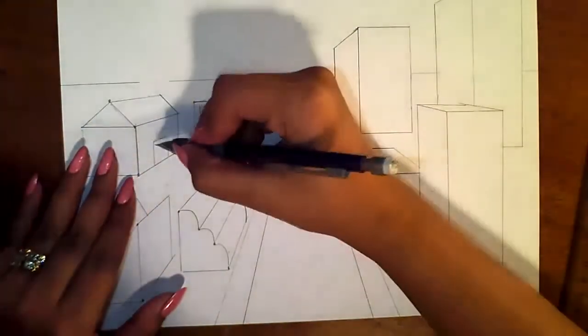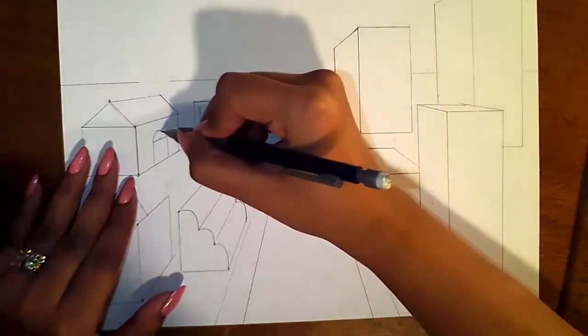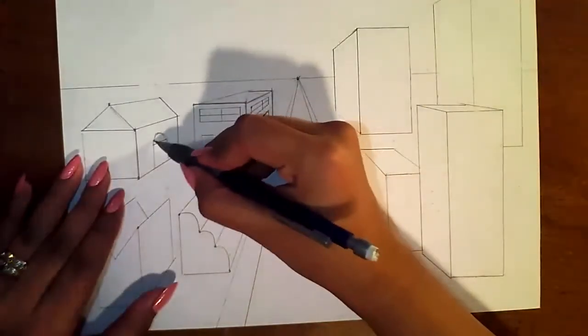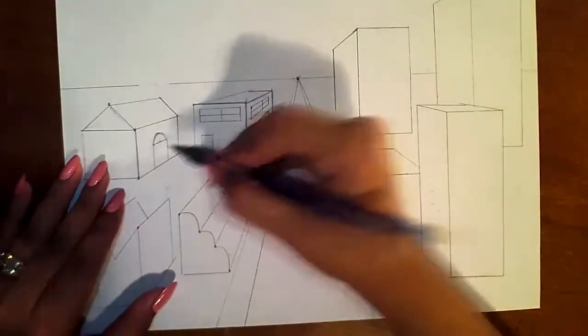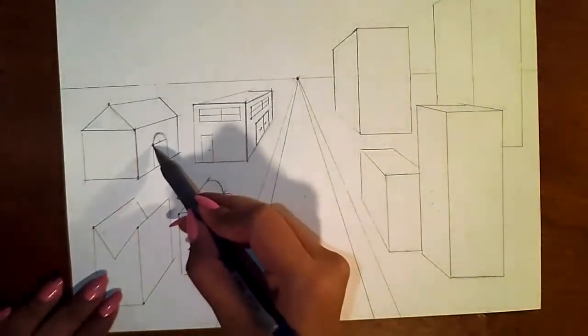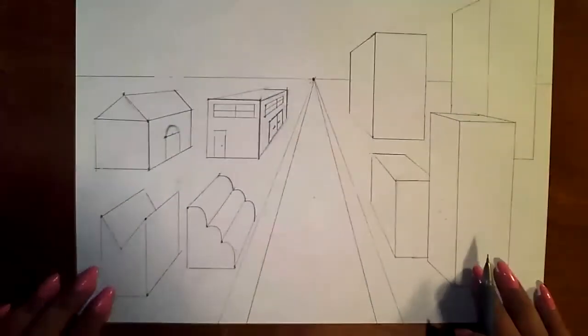And then if you want to make something like this, you can still connect the top of this line to that vanishing point, and then just add a little extra something right there.